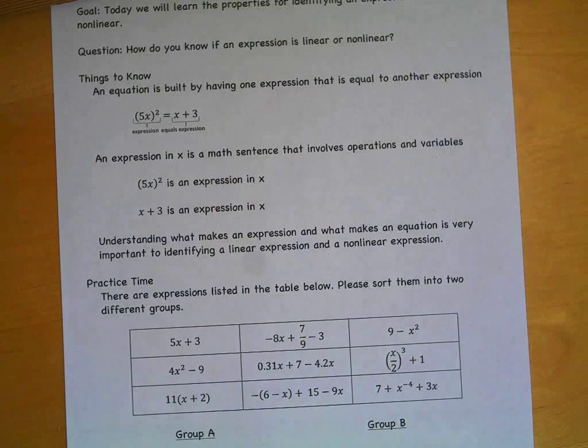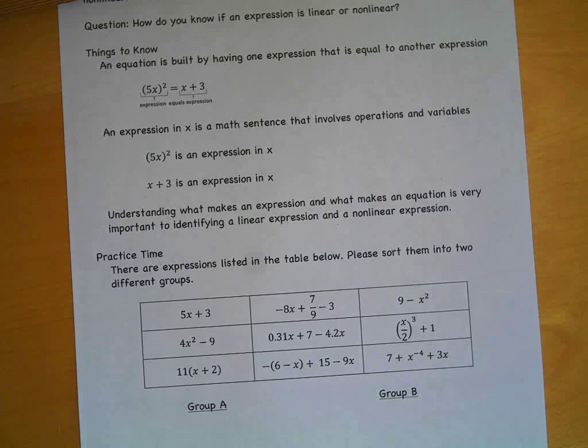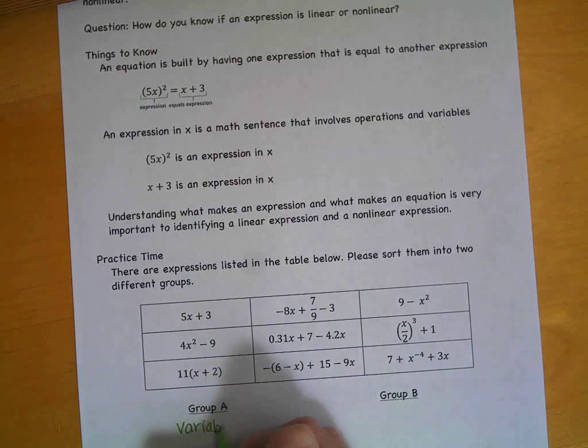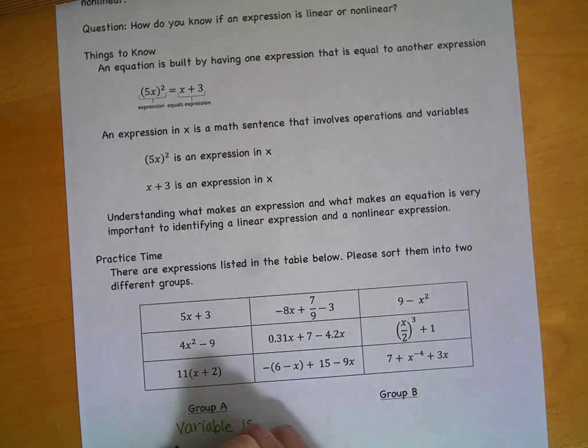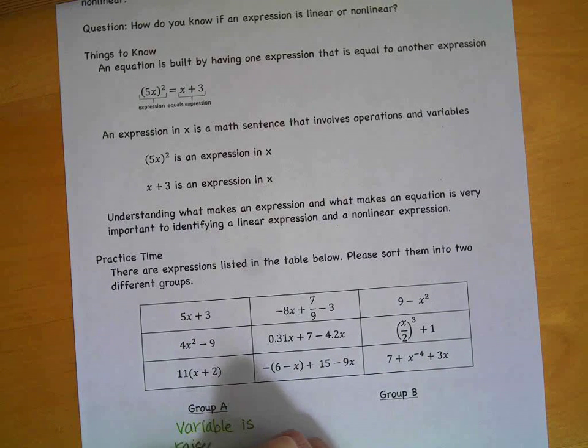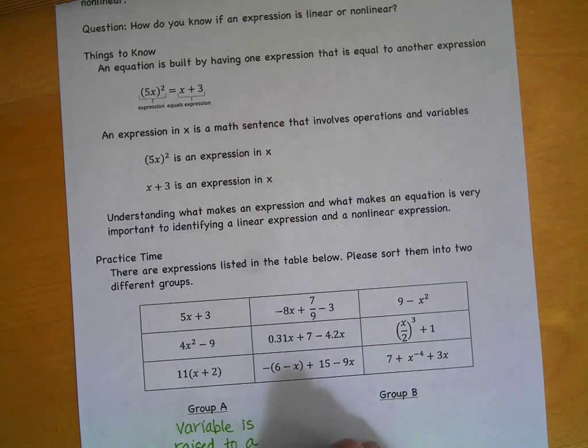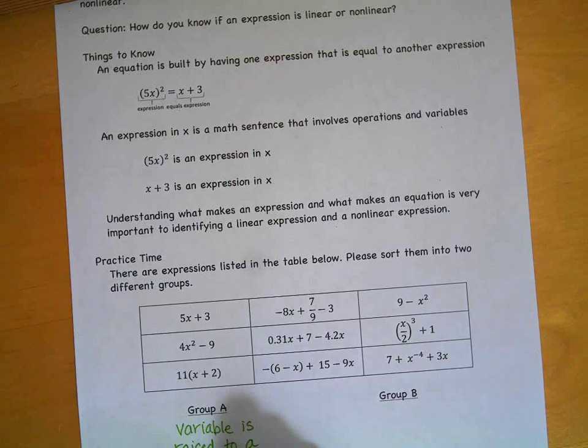So the biggest thing that I could see as a possible grouping choice would be what is happening to the x. And so maybe if we can come to agreement, we could say that group A would be the variable is raised to a power of 1 or less. Okay, so that's interesting.